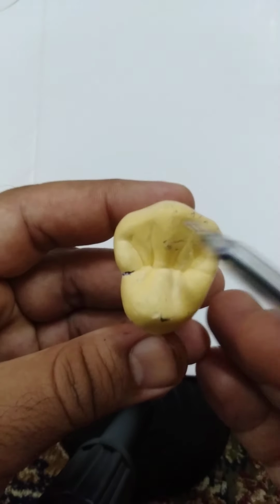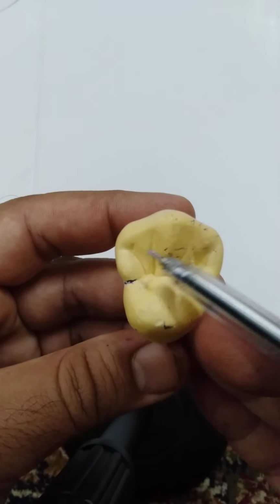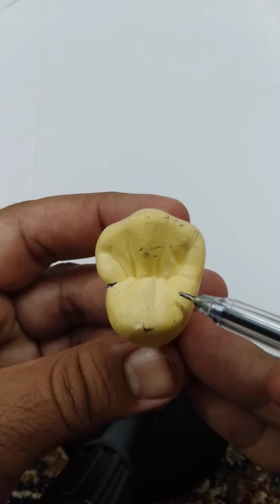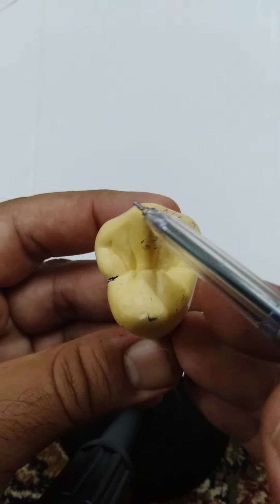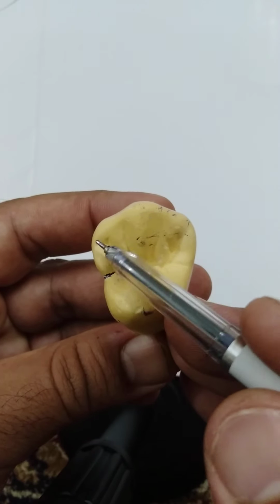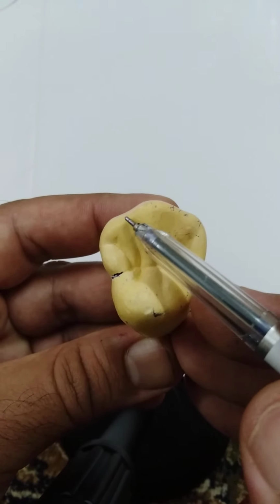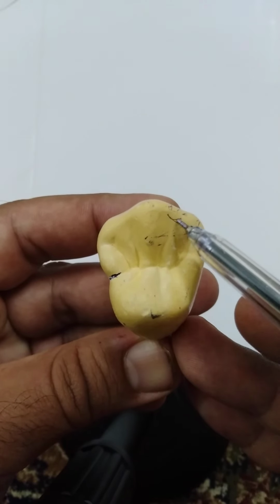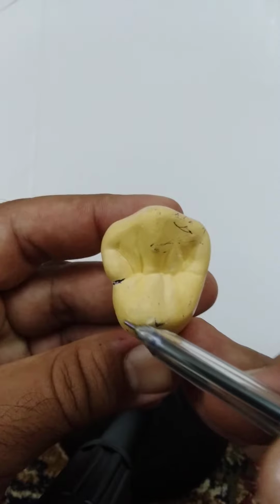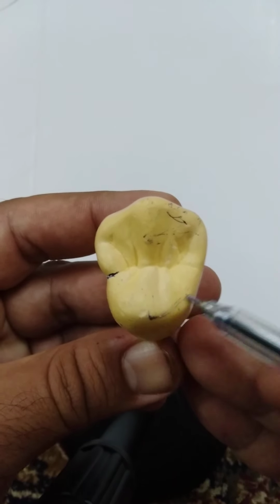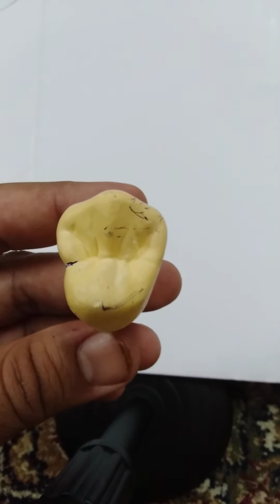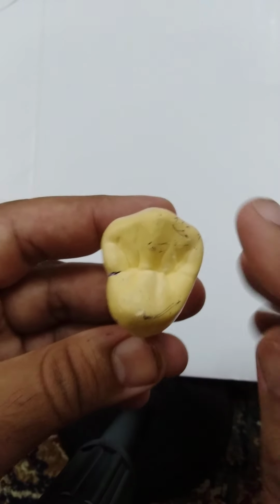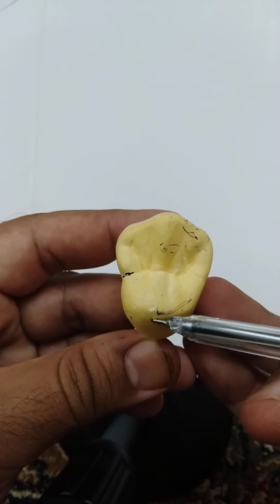The occlusal table is bounded on the mesial and distal by the mesial marginal ridge and the distal marginal ridge, and on the buccal and lingual by the mesial cusp ridge of the buccal cusp, distal cusp ridge of the buccal cusp, mesial cusp ridge of the lingual cusp, and distal cusp ridge of the lingual cusp. The components of the occlusal table are the two cusps. This is the buccal cusp, this is the lingual cusp.